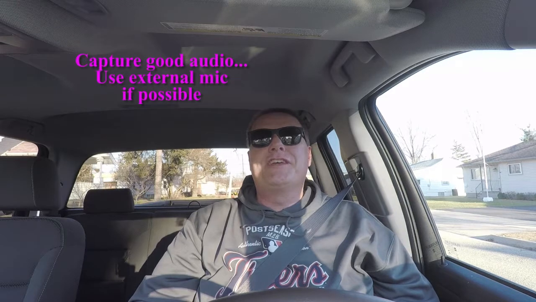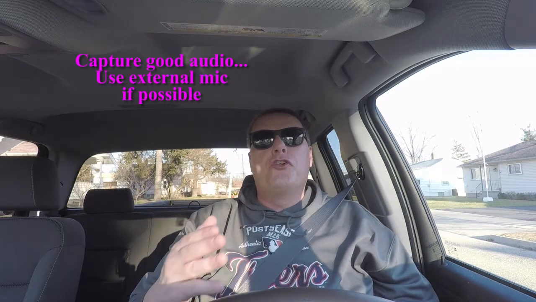Number 5, it's essential to get good audio. Try to use an external mic if possible, but if you can't use an external mic, make sure you get the camera as close to the subject as possible. The farther away the subject is from the camera or the external microphone, the worse the sound is going to be. So make sure, especially if you don't have an external microphone, make sure you get your camera close to your subject. Not too close to be obnoxious, but you want to make sure that you're getting good quality, clear, crisp sound. Number 6, edit your videos into short video snippets for a testimonial montage or a standalone testimonial video.